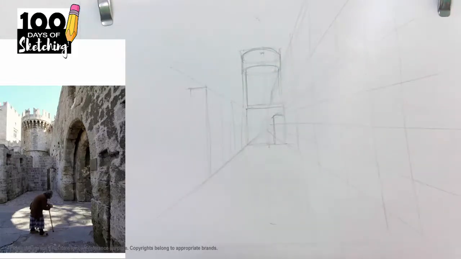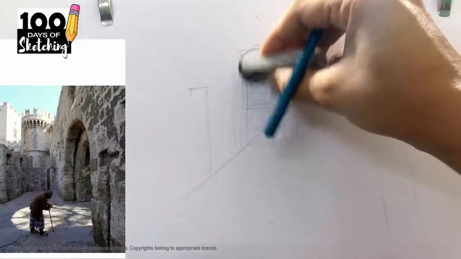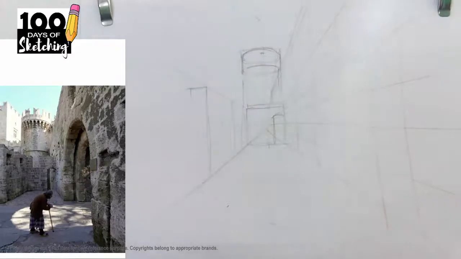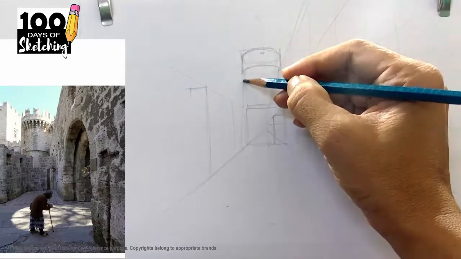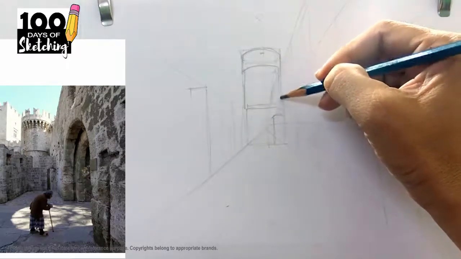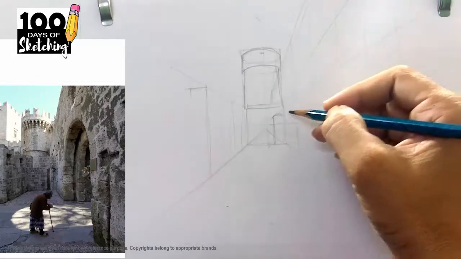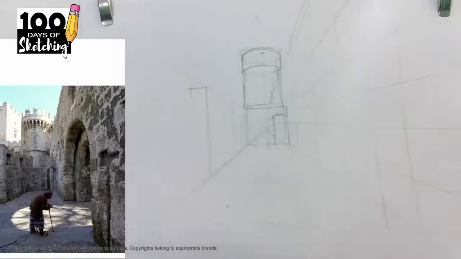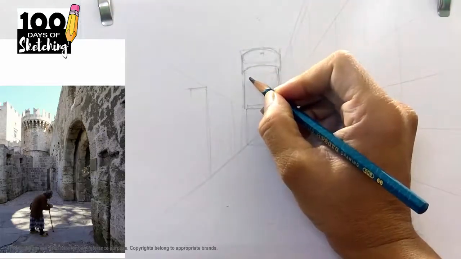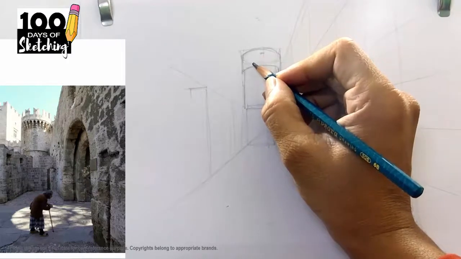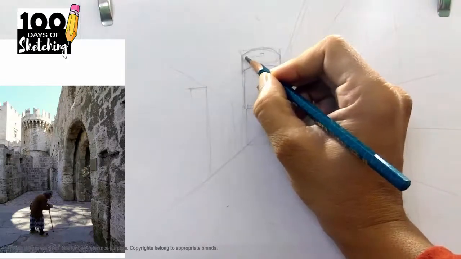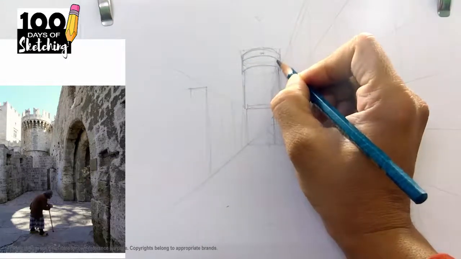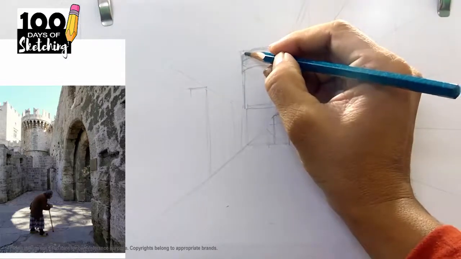I guess there is a slight diagonal. In this also, this much portion is there, and this is the design of the top.